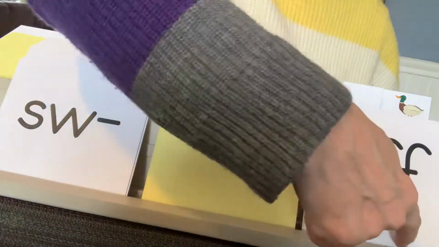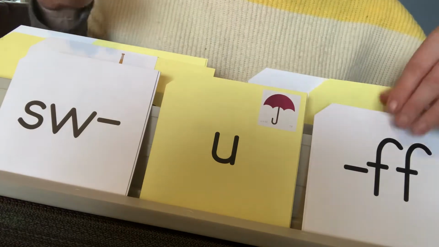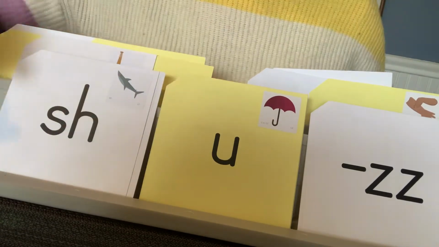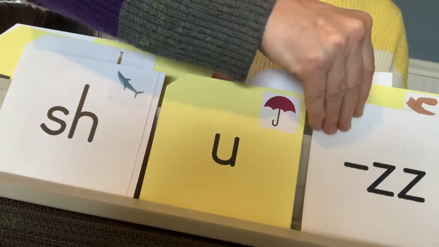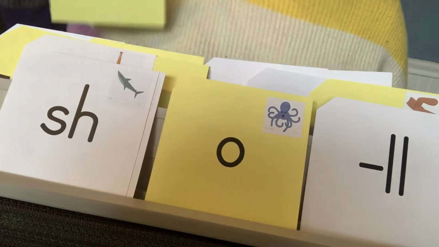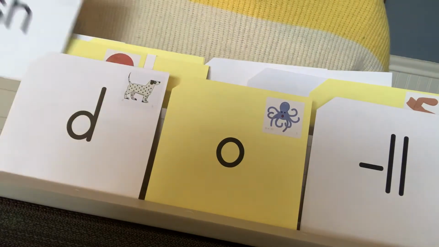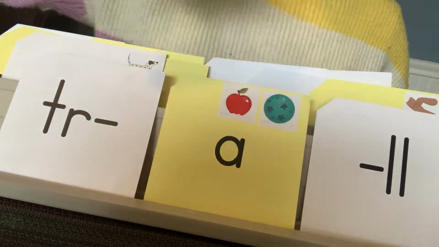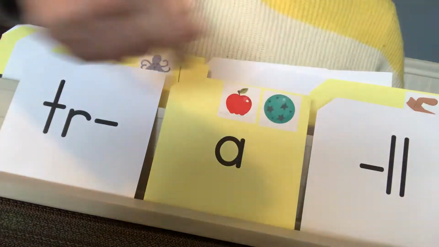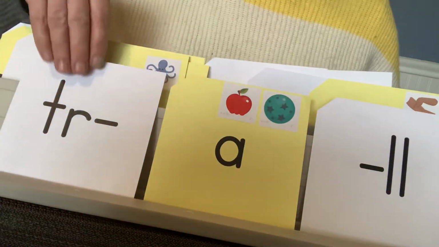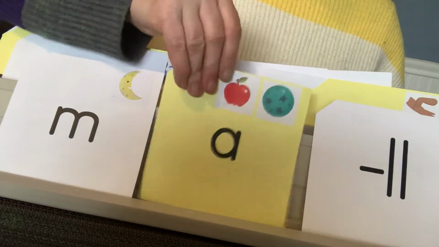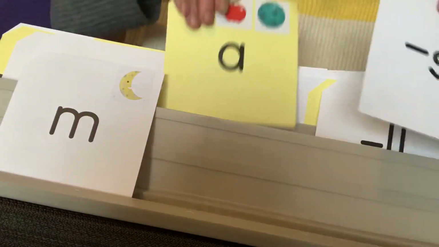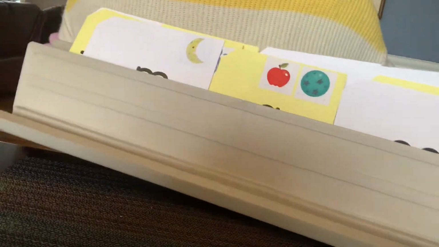Swiff. Shuz. Dull. Trowel. Mass. Awesome. Good job. I'm going to go ahead and move our blending board aside.